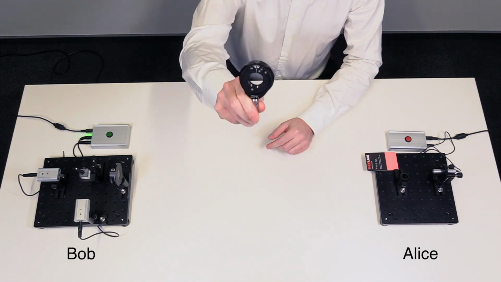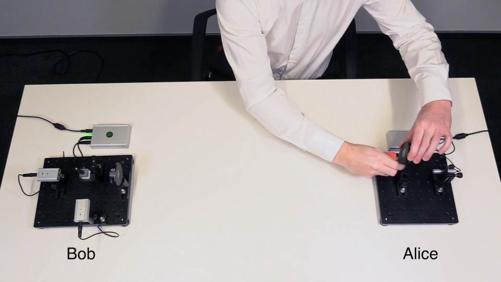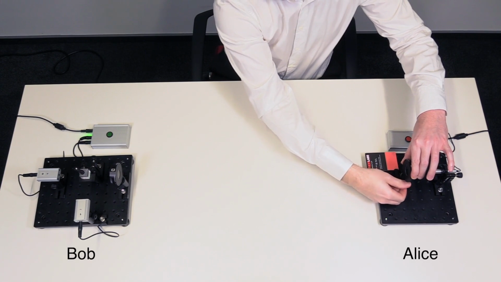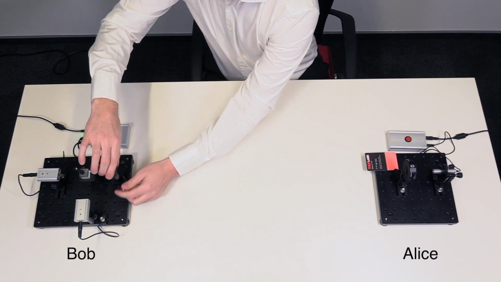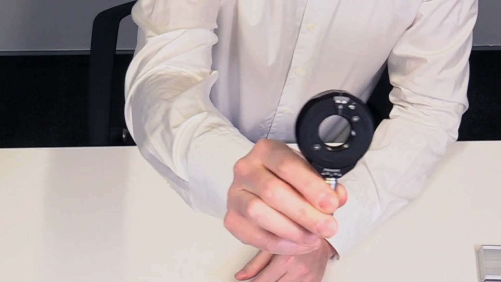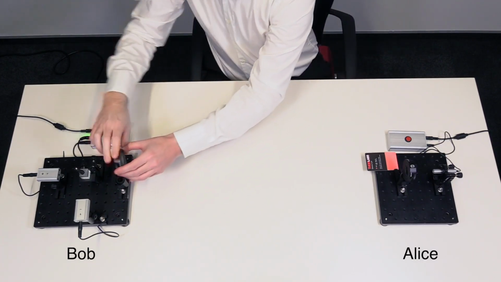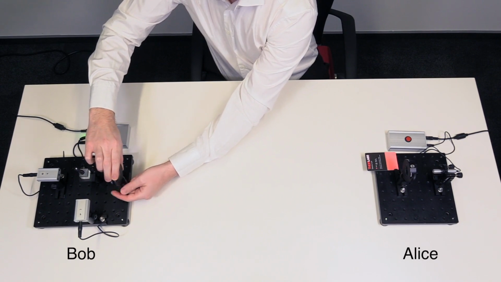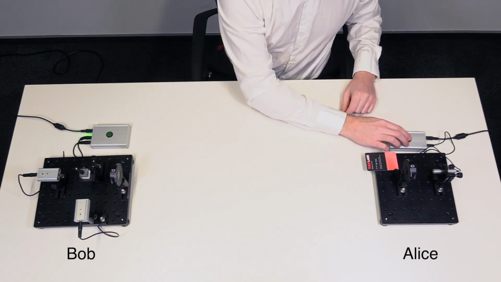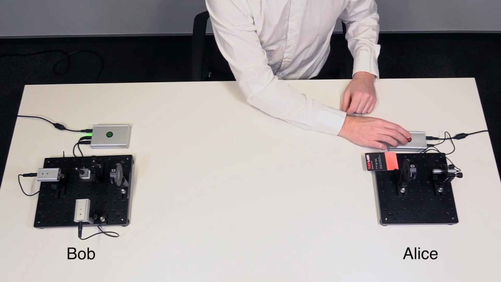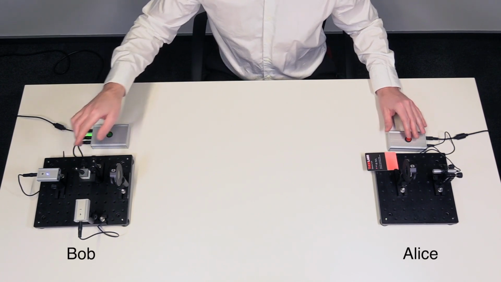Now first, let's go through the cases. Alice here will start with her 0 in the plus basis, so that's a 0 degree setting for the half-wave plate. Bob is supposed to measure in the plus basis, so he's also setting his half-wave plate to 0 degrees. Now let's say I'm sending a photon or laser pulse, and you can see here, okay, this LED here lights up. So this is the indication, okay, Bob is measuring a 0.